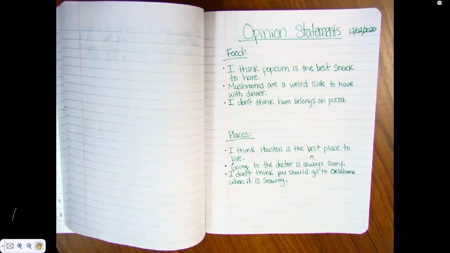All right. So these are our opinion statements. So right now you should be writing things that you like, things you don't like, things that you think, things you don't think.